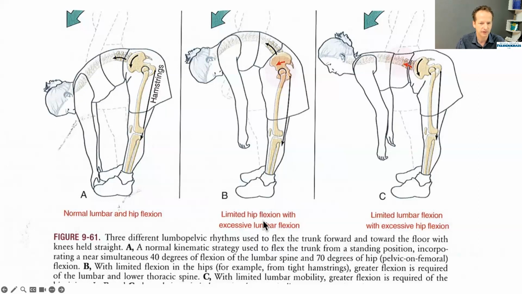In the central figure here, B, you see somebody doing the movement of forward bending practically mostly from the spine. If you look at this pelvis, it's barely tilted forward compared to this one, right? Here you have, I would say, 70, 80 degrees of bending in the hip joint. Here it's barely changed its relationship to the femur. And therefore, it's predominantly spine that's bending. So limited movement in the hip, massive movement in the spine here.